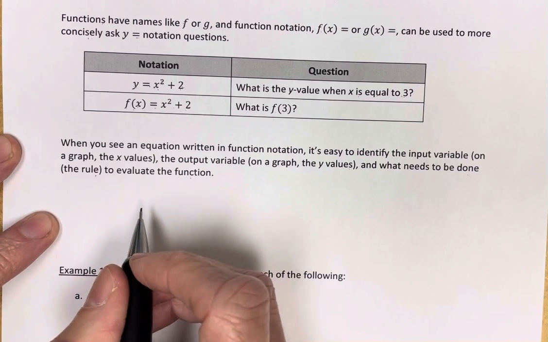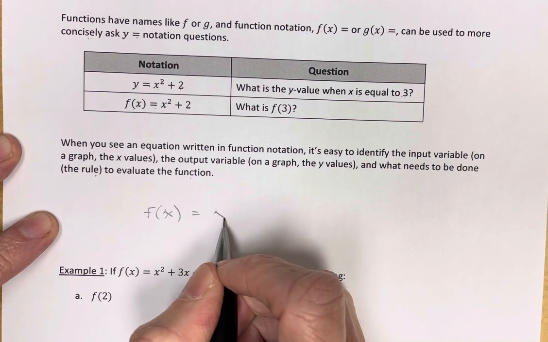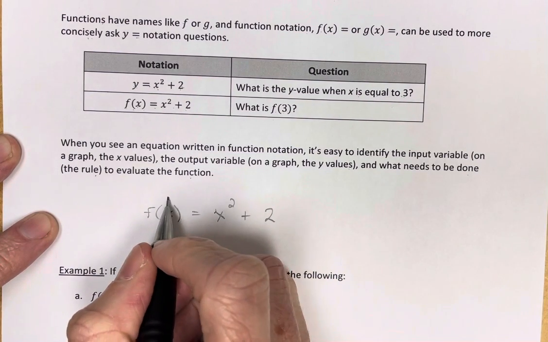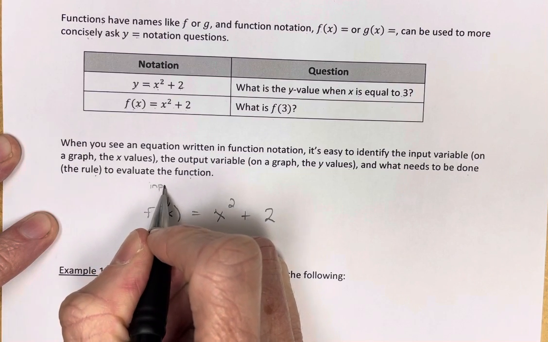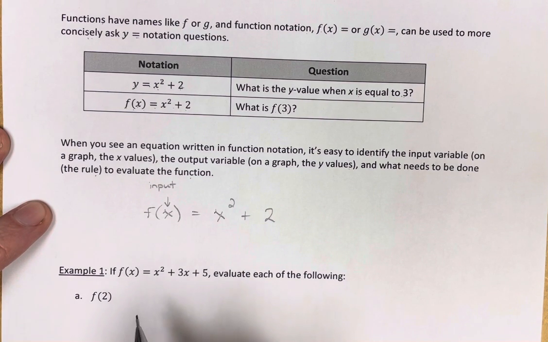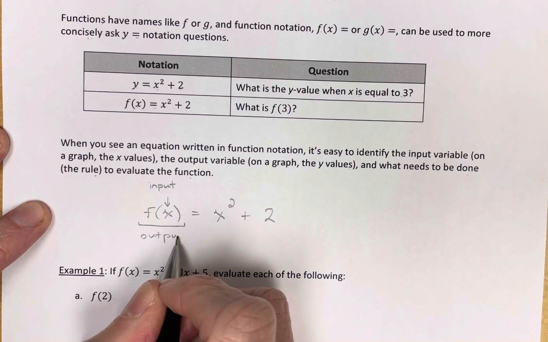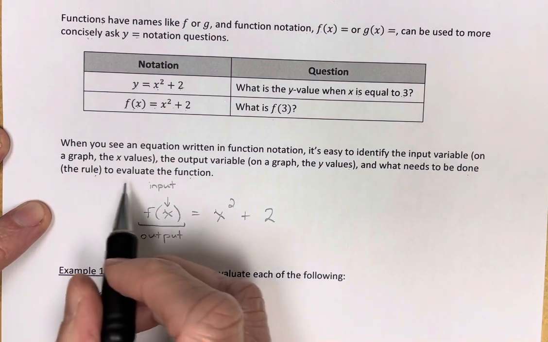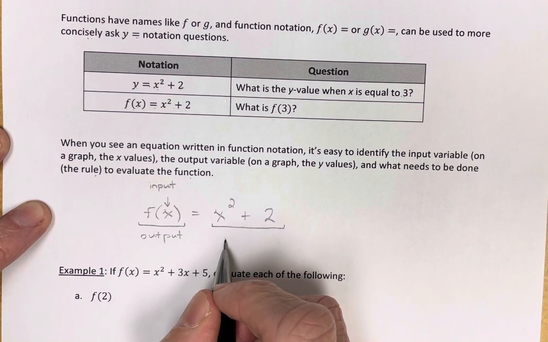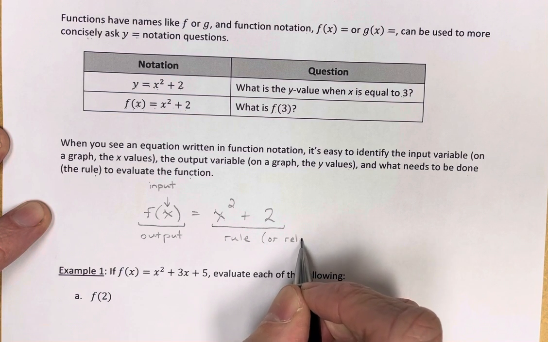Okay, so let's write that down here. The function notation, f of x is equal to x squared plus 2. Well, what's the input value? The input value is what is in the parentheses in the function notation. What's in between those parentheses is the input value. What's the output value? f of x is the output value. And what is the rule? The rule is I square the input value and then I add 2. This is the rule, also called the relationship between the two.